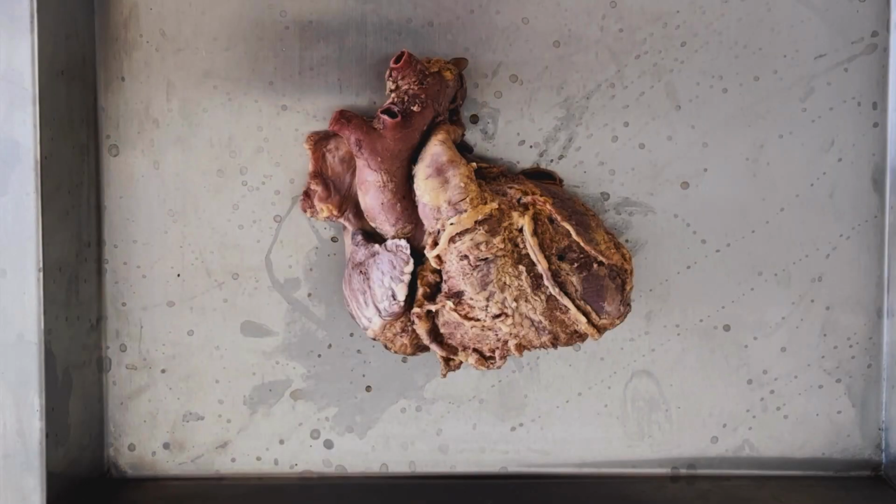This video is about the anatomy of the human heart. This is a cadaveric specimen of a heart which we have dissected and taken out from the cadaver.